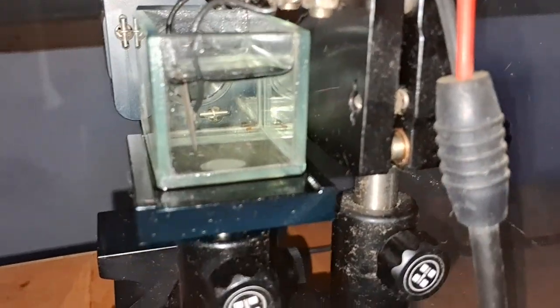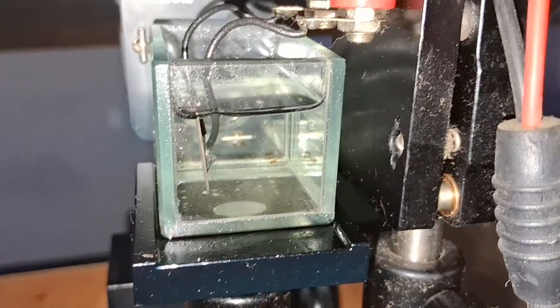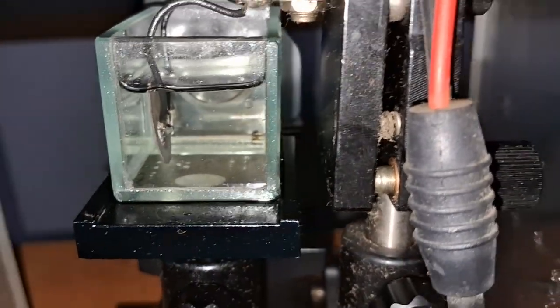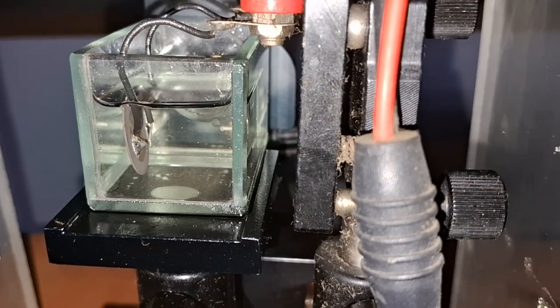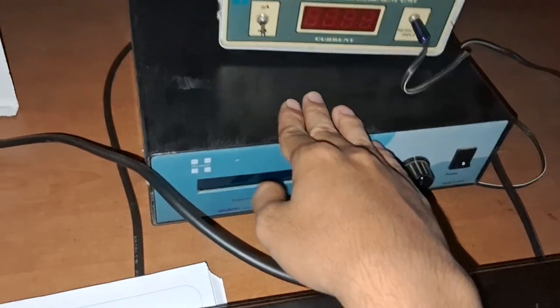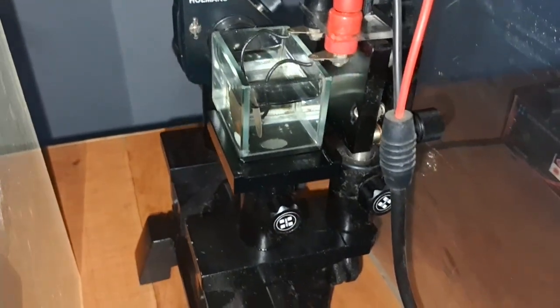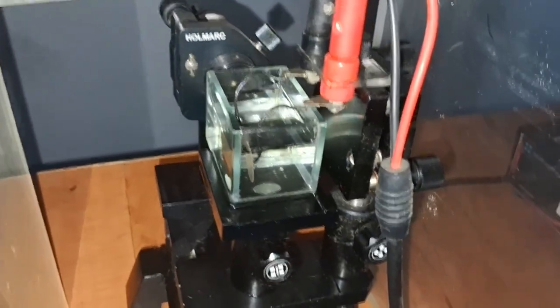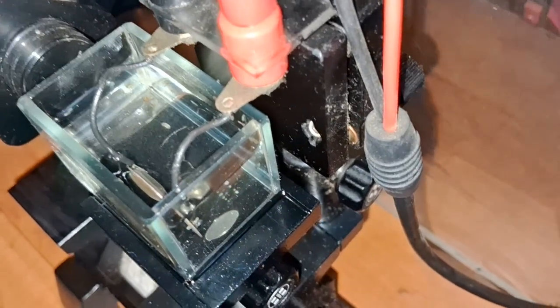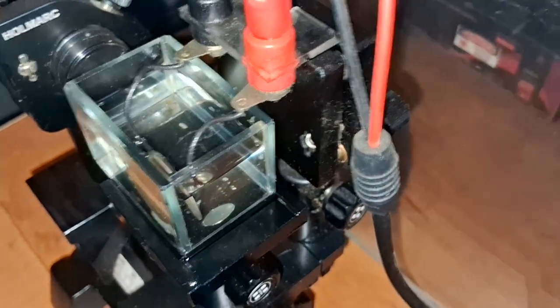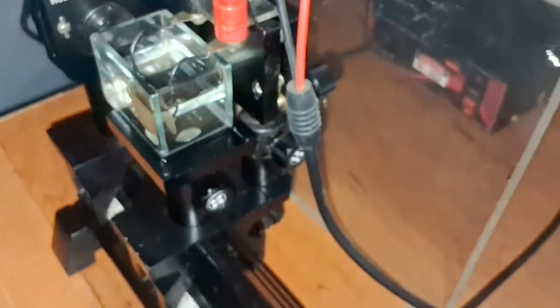a piezoelectric crystal. As you can see, this small white colored paper is the piezoelectric crystal, which is connected to two wires, and it is going to the radio frequency input. Here it is. From this RF oscillator we are giving 5 megahertz frequency to this piezoelectric crystal, and due to which the ultrasonic waves are created in this liquid, and so due to that standing waves are created, so it acts like a diffraction grating.